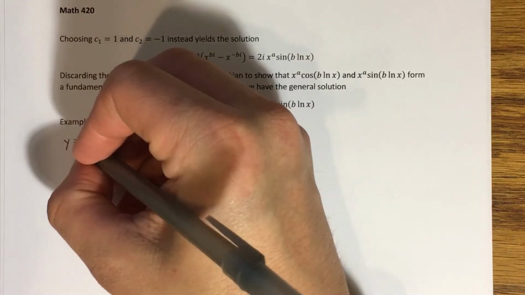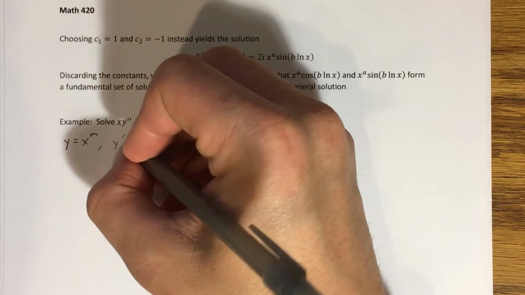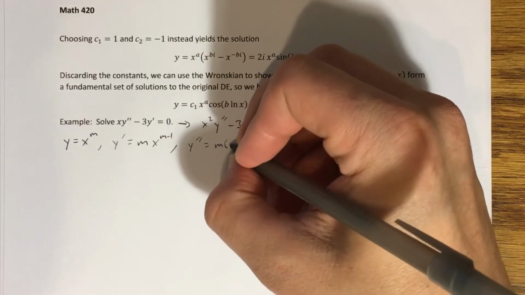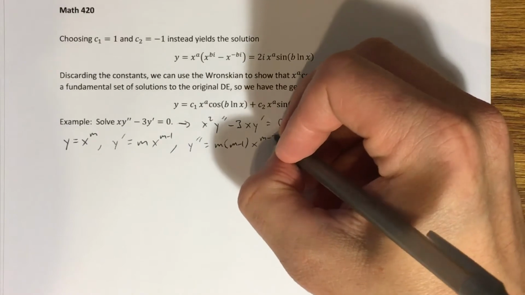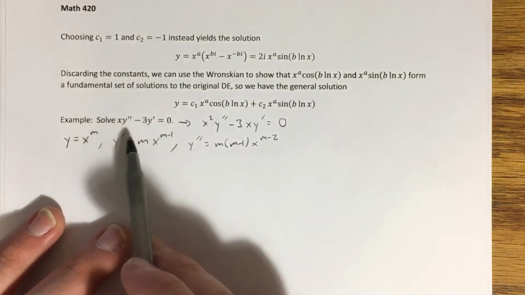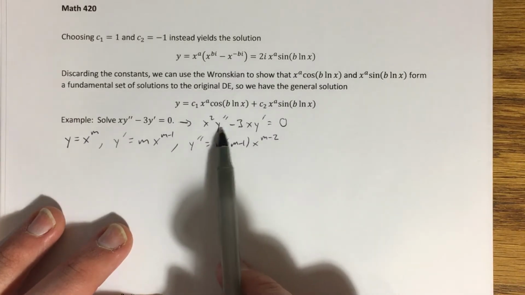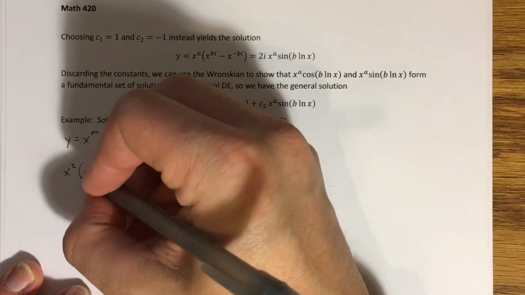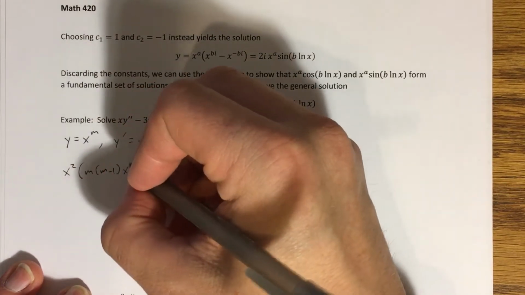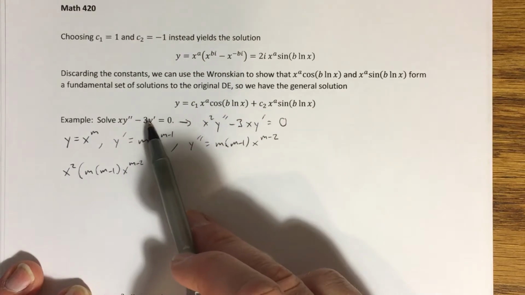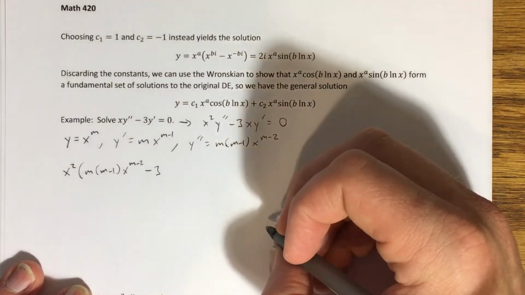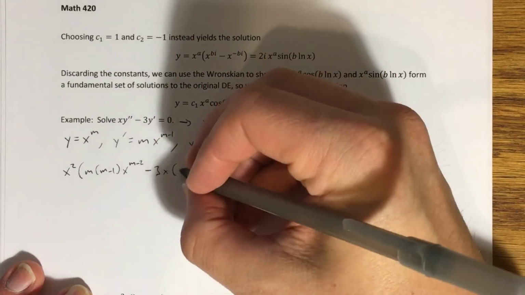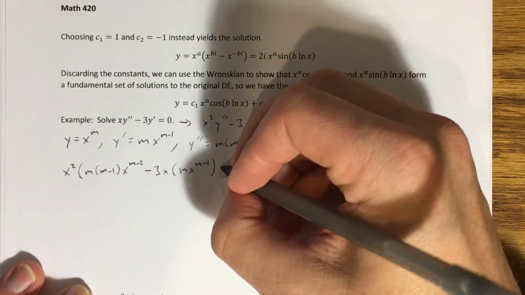We're assuming that our solution has the form y equals x to the m, which means y prime equals m x to the m minus 1, and y double prime is going to equal m times m minus 1 x to the m minus 2. I would like to substitute those into my Cauchy-Euler equation. So that means I'm looking at x squared times y double prime, which we just found was m times m minus 1, x to the m minus 2, minus 3x times y prime, which was m x to the m minus 1, and that should equal 0.